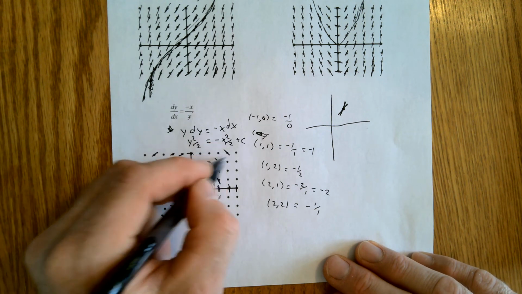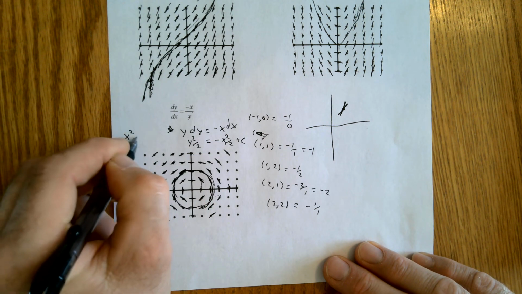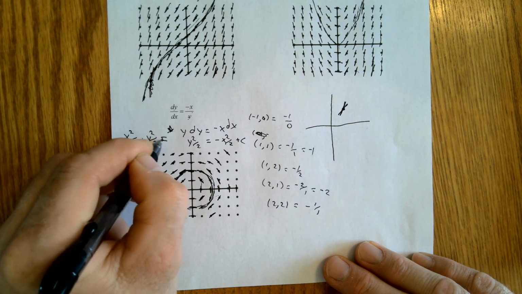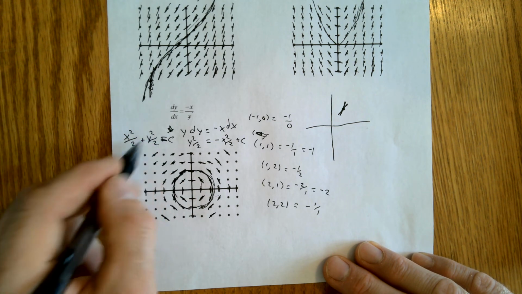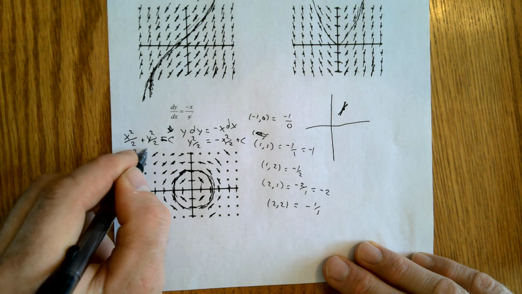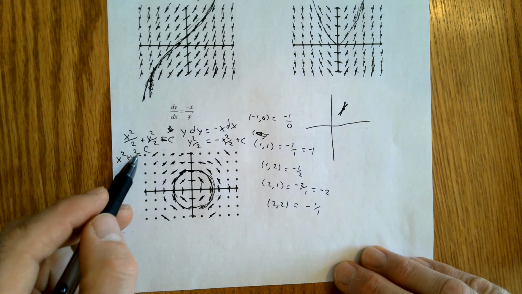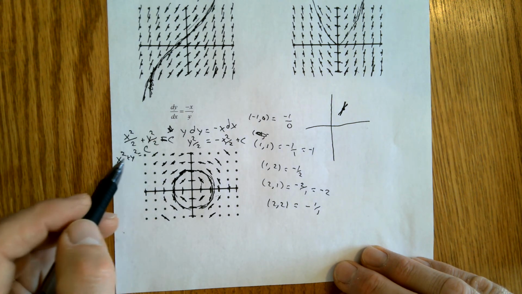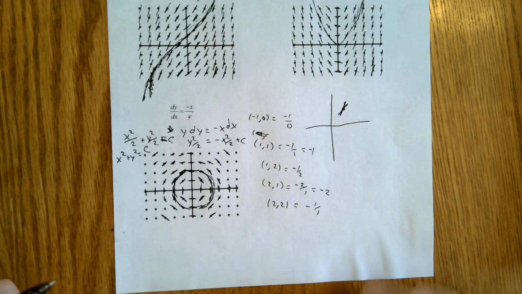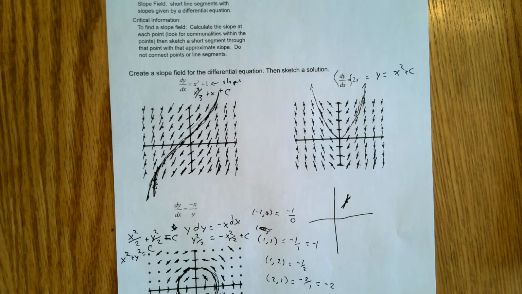And if I add that over, I could have x squared over 2 plus y squared over 2 equals c. If I multiply my 2 out, I get x squared plus y squared equals 2c, which is c. What do we know about that? That's the equation of a circle. So we do see that nice circle come into play. So that gives you an idea of slope fields.